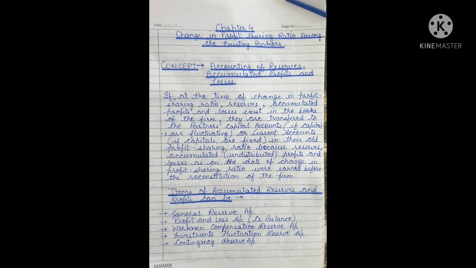We can see all these items in the balance sheet which is given in the question to you. A few of them are given on the liability side of the balance sheet and the others are given on the asset side of the balance sheet. So let us start with the items of accumulated reserves and profits.